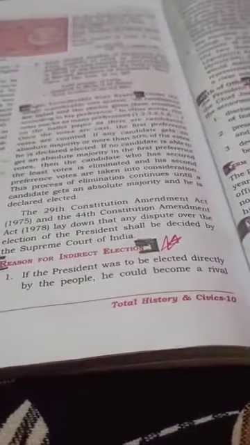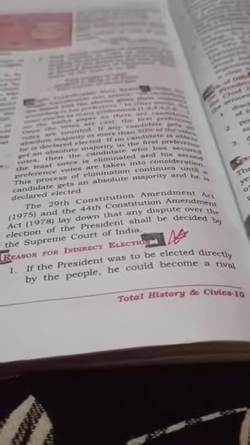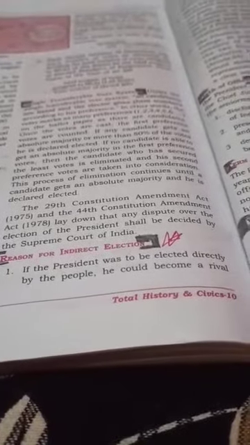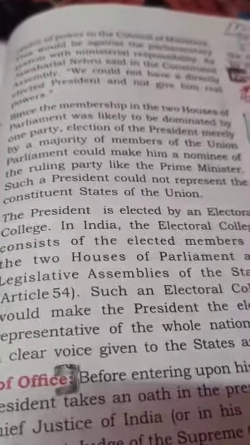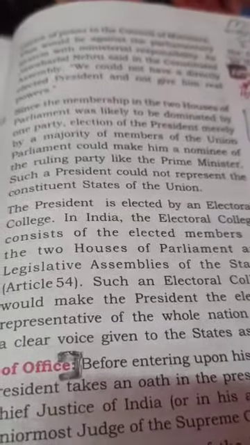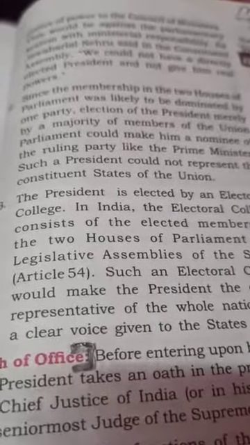Number one, if the president were to be elected directly by the people, he would become a rival center of power to the council of ministers. As we know, the prime minister is elected directly, so if the president is also elected directly, then there will be a problem with the council of ministers.